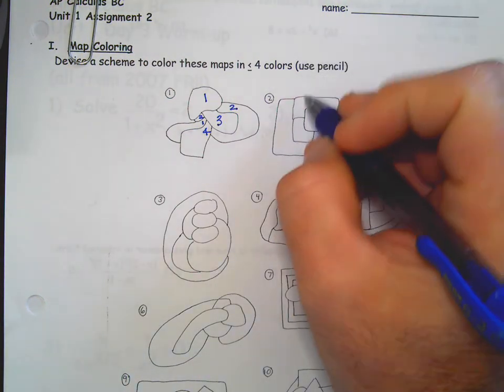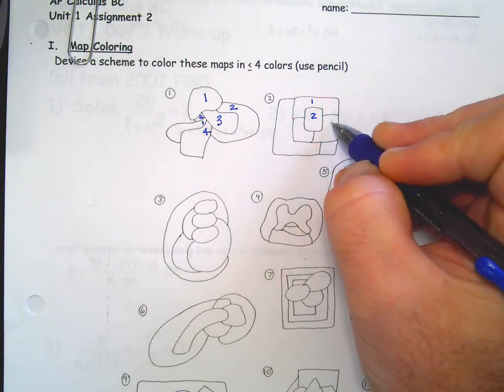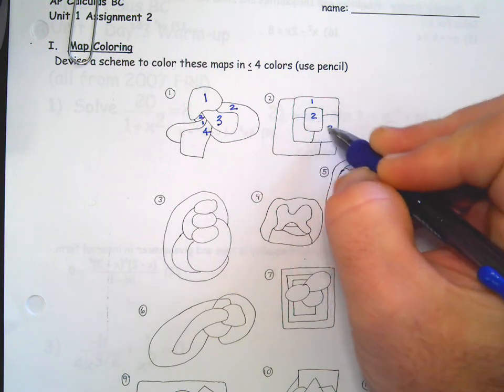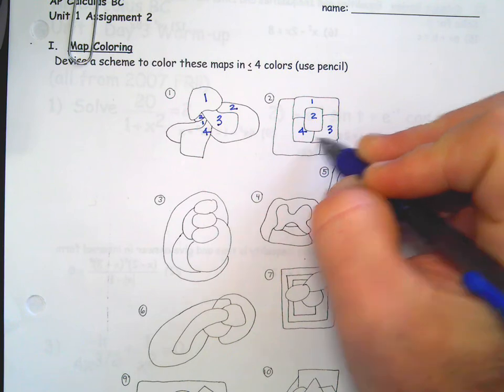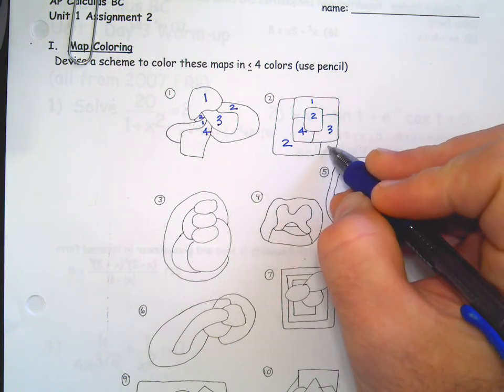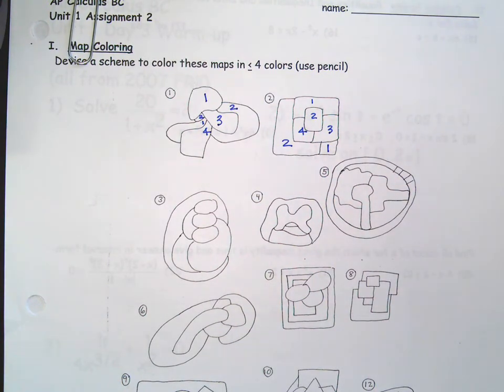So next one, 1, 2. This can't be a 1, 2, so this is 3. This can't be a 1, 2, or 3, so this is a 4. This can't be a 1, 4, or 3, so this would have to be a 2. This can't be a 3 or 2, so this could be a 1 or a 4. But you can do it.